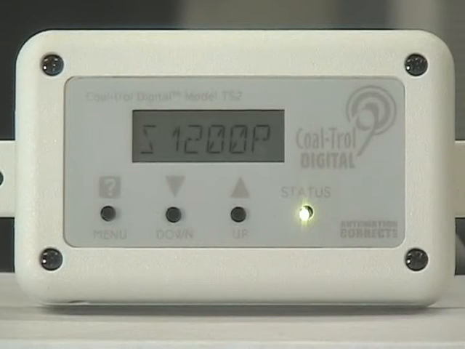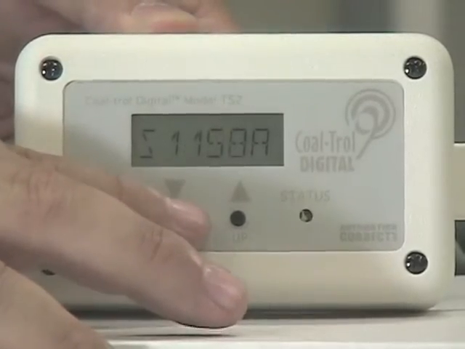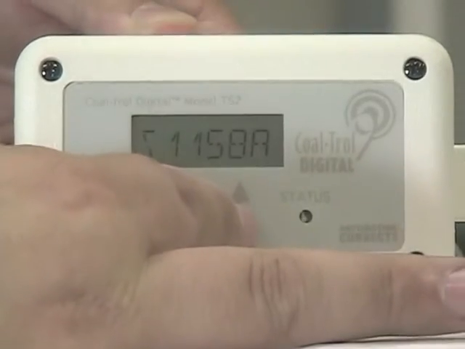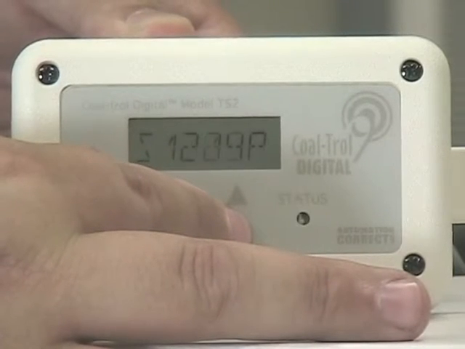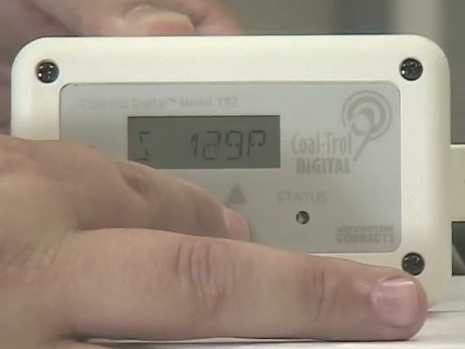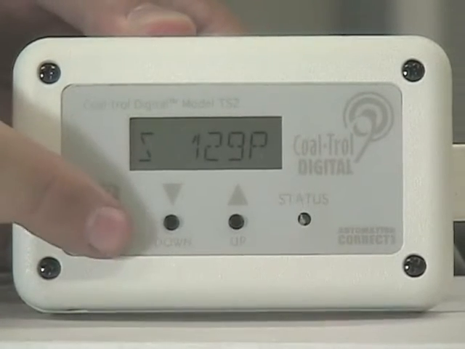When the Coal-Trol digital thermostat is first started, the green light will be flashing, indicating that the time needs to be set. This is done by pressing the up or down buttons. You can also hold them down to change the time faster. Once you have set the time, press the menu button to start the unit running.